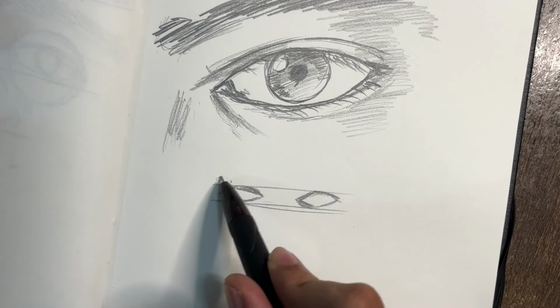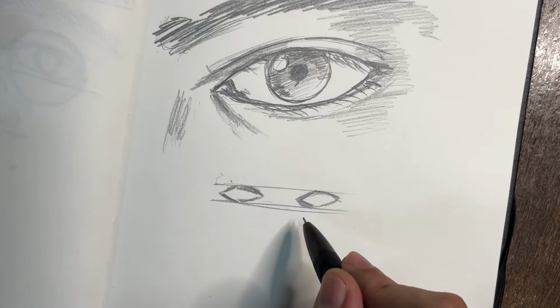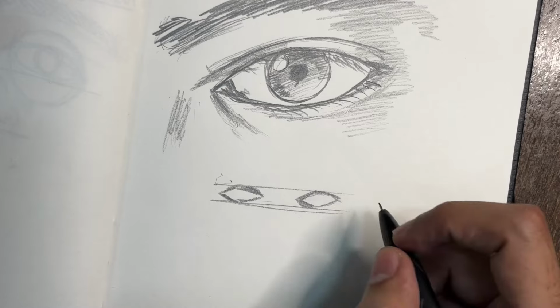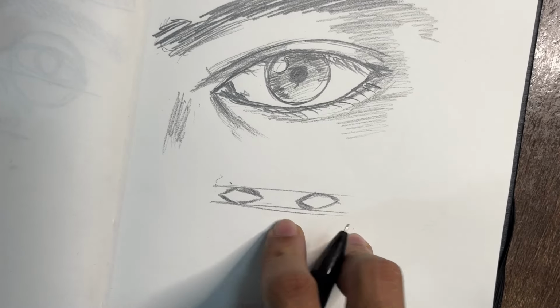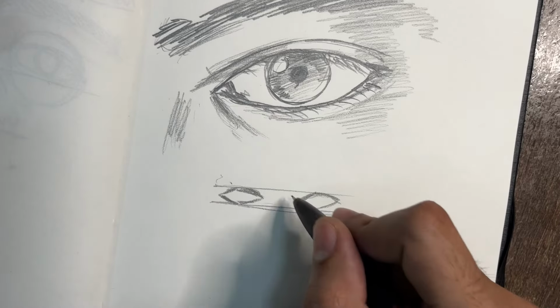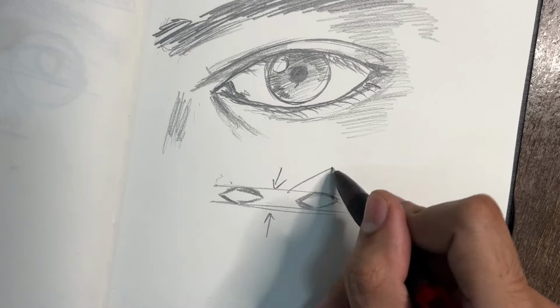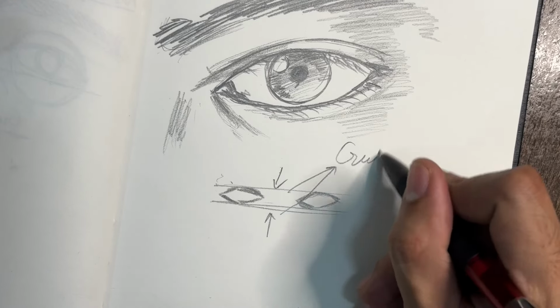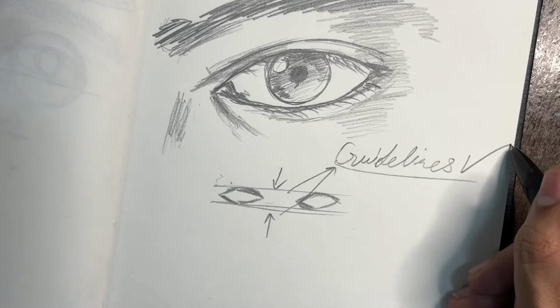So you always must use two lines in order to get a brief idea of where the position of the eyes is if you are a beginner. Now, I am completely against the use of any form of guidelines, but in this case, if you are a beginner, then this really helps. So guidelines for beginners is a must.